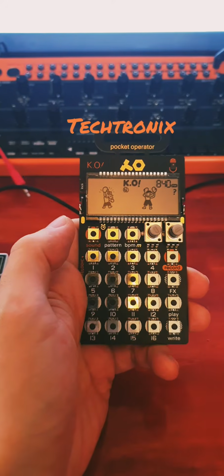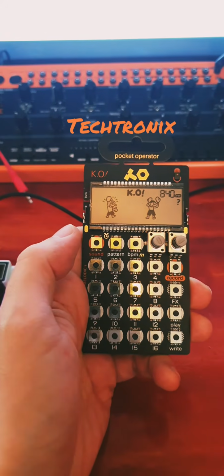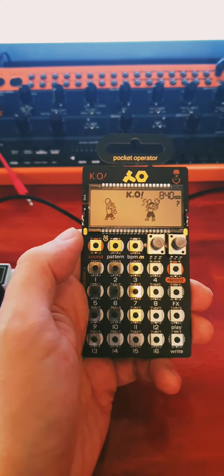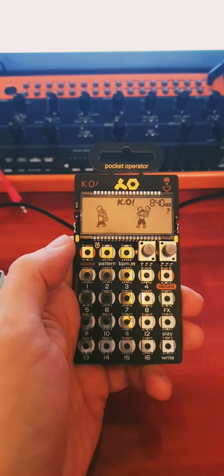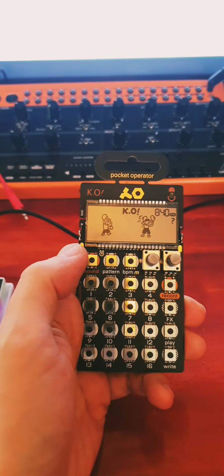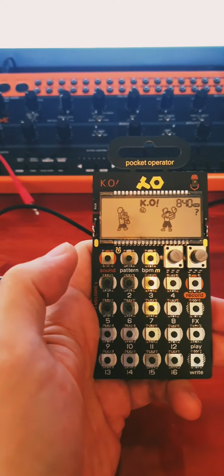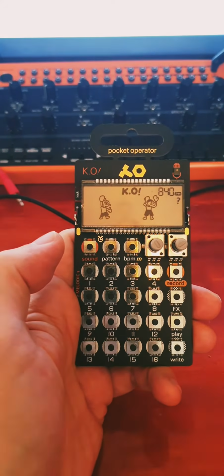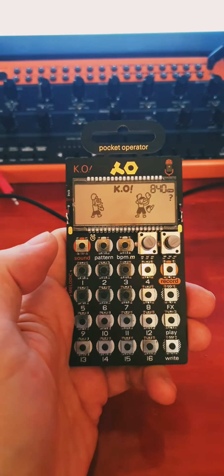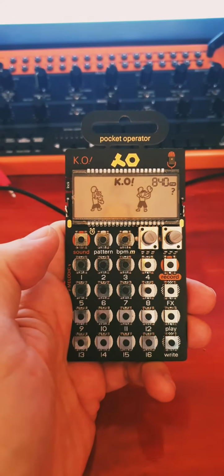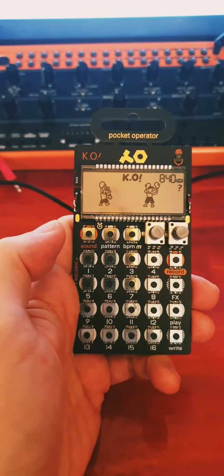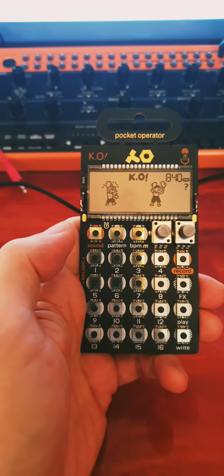Okay, so this was meant to be a Koala app review, but I ran into some issues trying to integrate it with my setup. So what I've done instead is Koala versus Pocket Operator. The idea of this is just to mention the pros and the cons of both, and what my solution was as to not using Koala app, and why I use this instead.